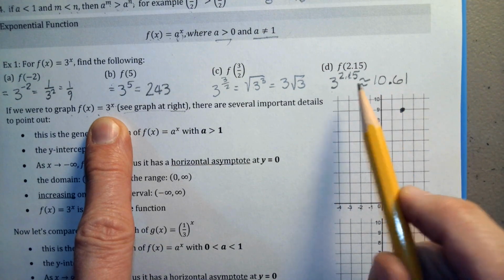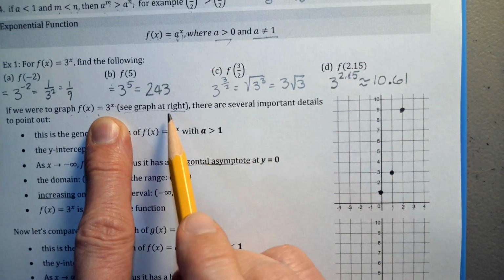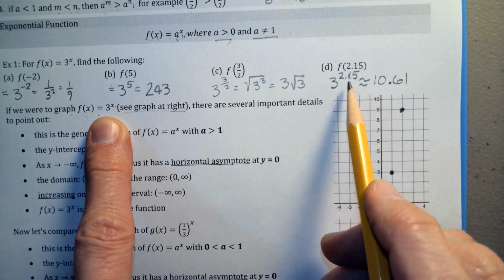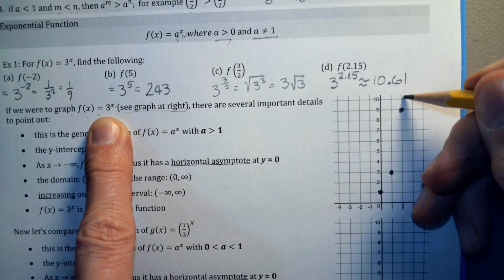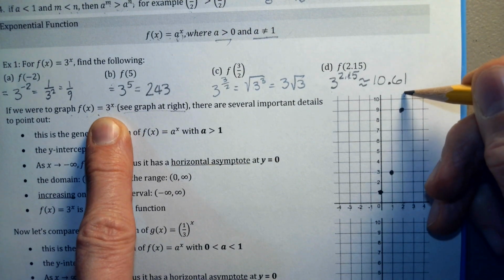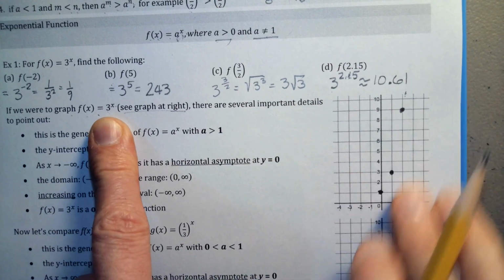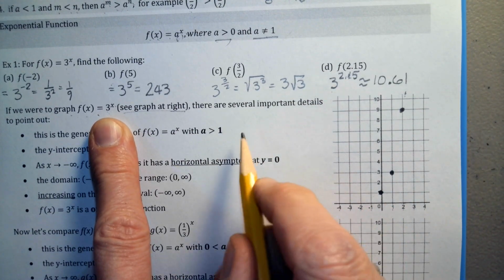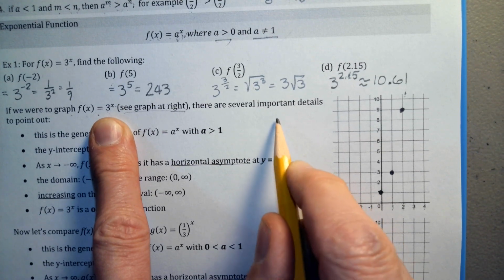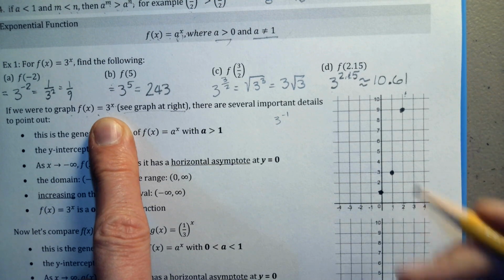And of course, we could put things in between those. I mean, we could try 2.15. 2.15 would be here, and we know that's about up here. 10.6 would be about up here somewhere, all right? But we'll kind of restrict this to just nice integers. What if x is negative 1? So 3 to the negative 1 is just going to be 1/3.